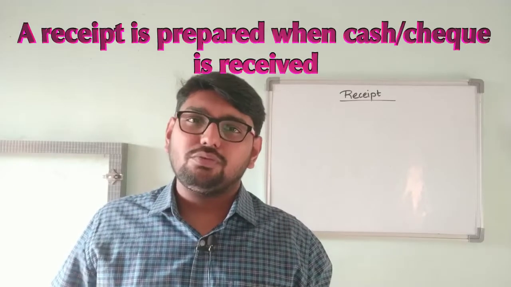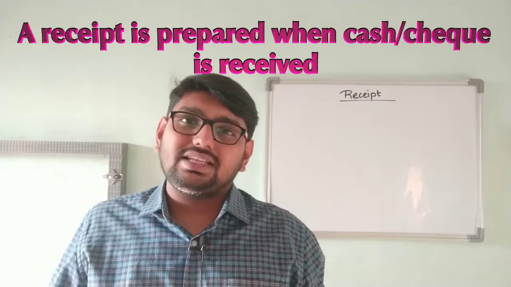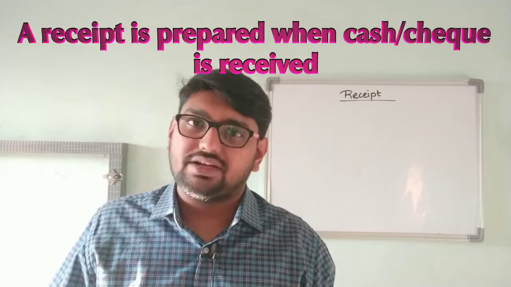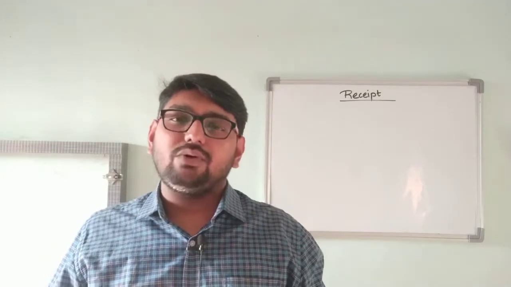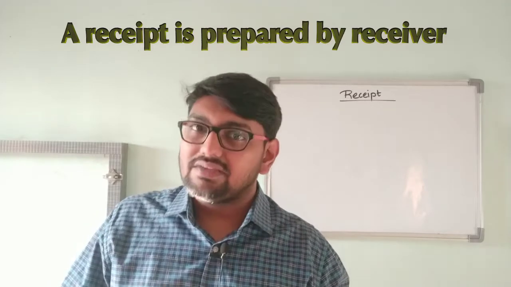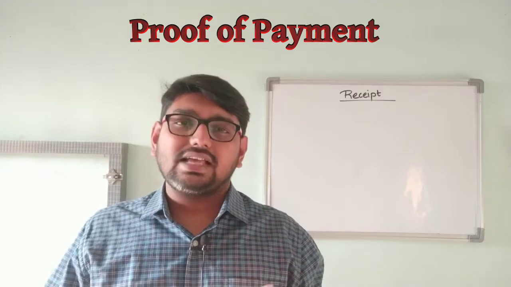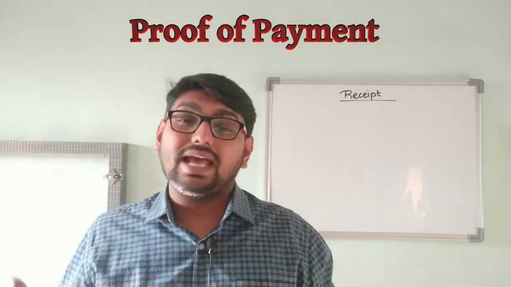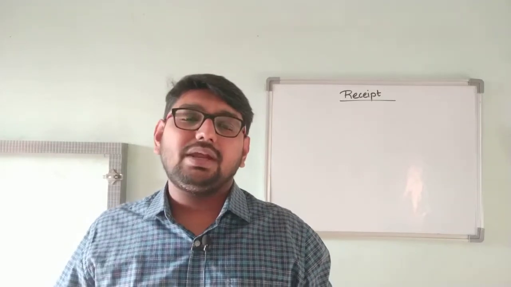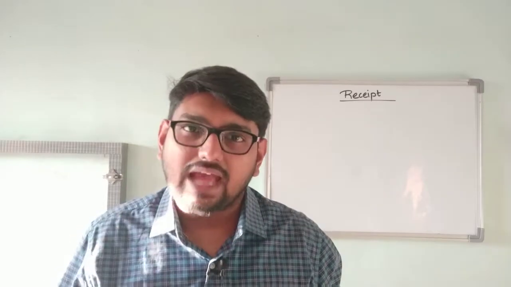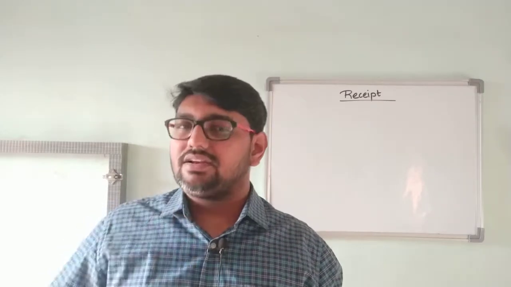A receipt is a document which is prepared whenever a person receives any cash or check. So a receipt comes into play only when it is a cash transaction. A receipt is prepared by the receiver and it is given to the payer. A receipt acts as a proof that a particular payment has been made. A receipt is prepared only when payment is done through cash or check. If it is a credit transaction, a receipt will not be prepared.